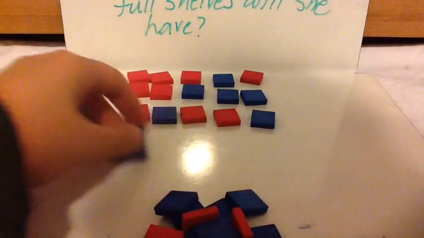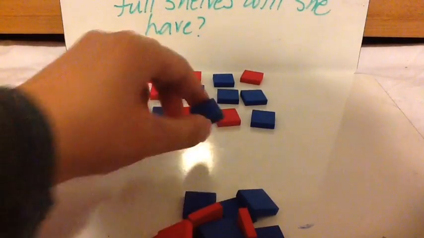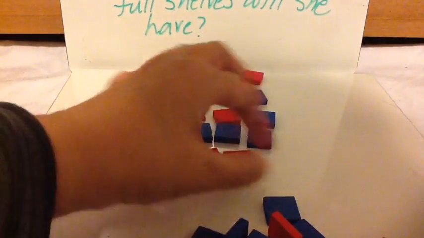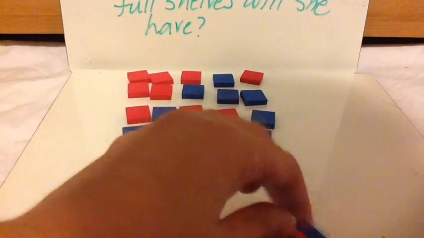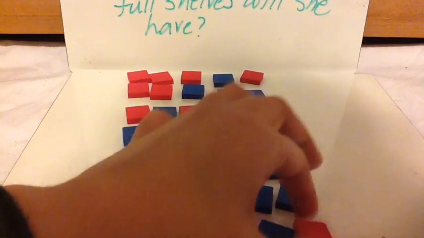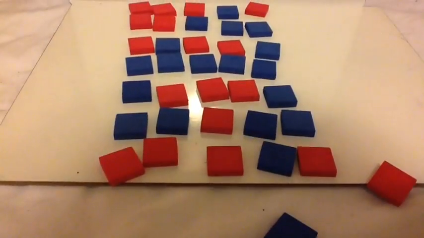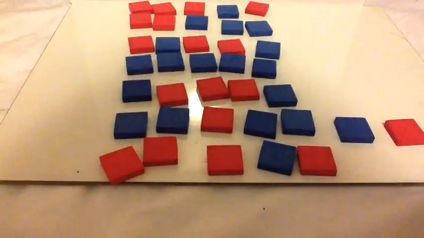There's a shelf. 1, 2, 3, 4, 5. There's another shelf. 1, 2, 3, 4, 5 shelves so far. 1, 2, 3, 4, 5. That's 6 shelves. 1, 2, 3, 4, 5. There's 7 shelves, and then here are my 2 leftovers.